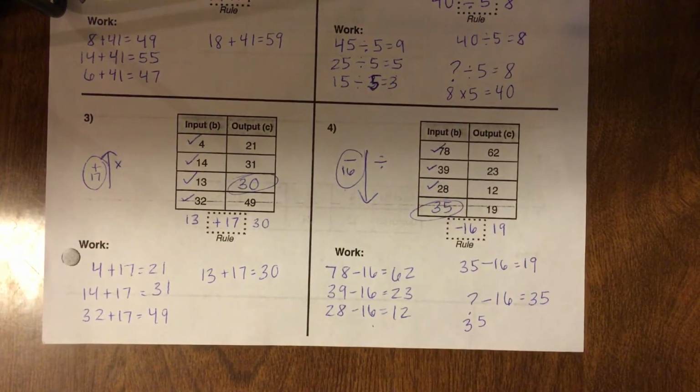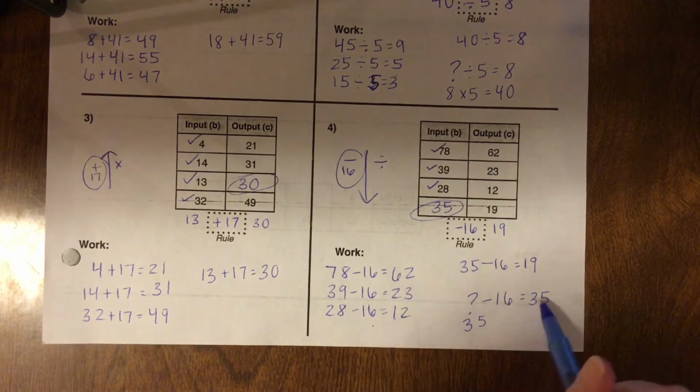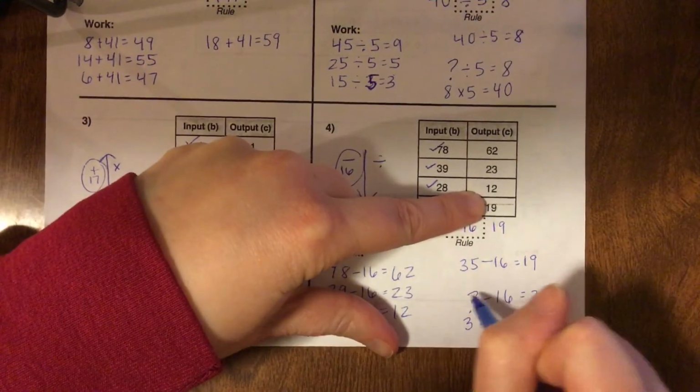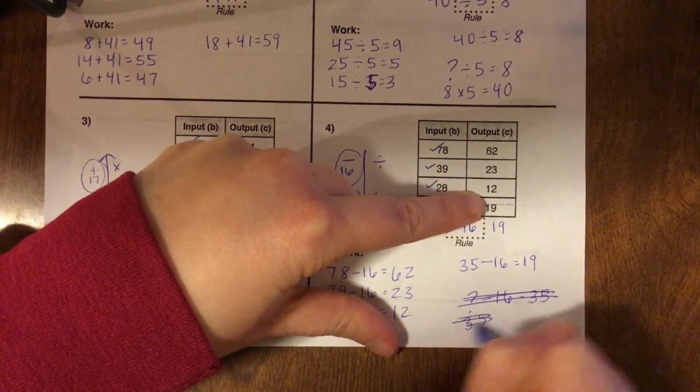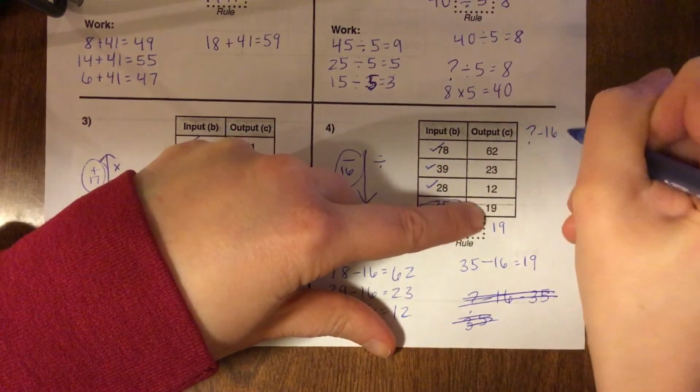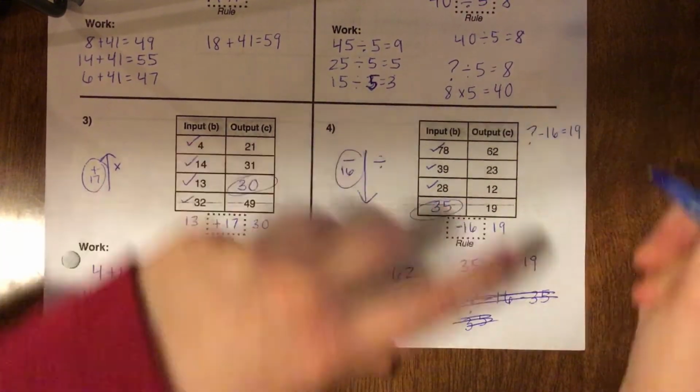Wait, I need to backtrack. It's not something minus 16 equals 35. That's my input spot. My output spot is 19. So let me cross that out and start again. I'll do it up here. Something minus 16 equals 19.